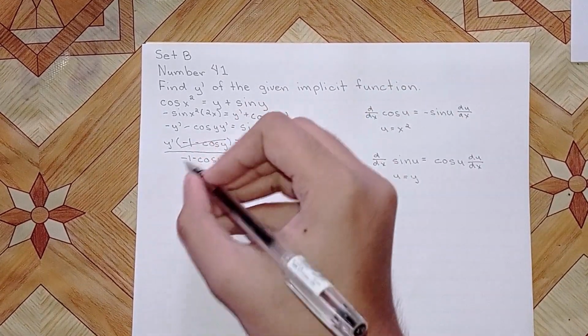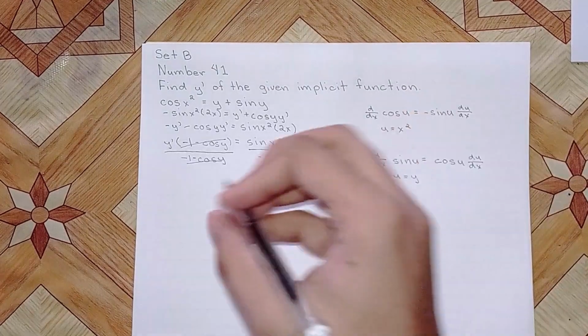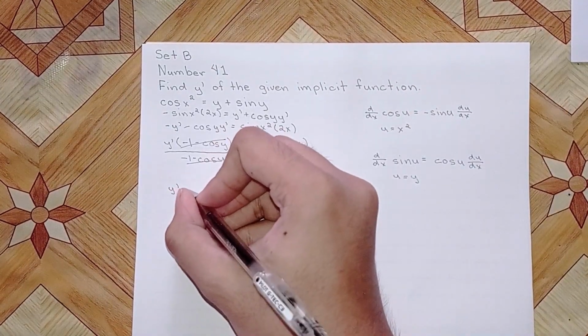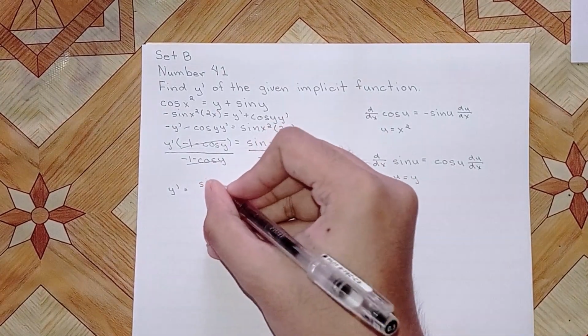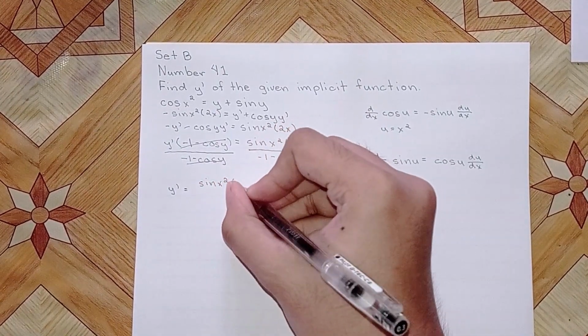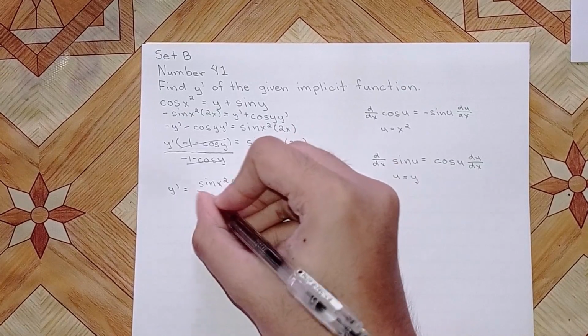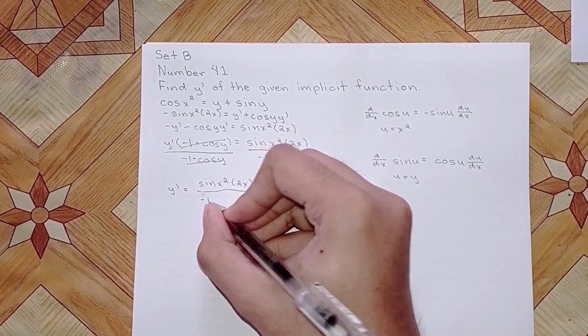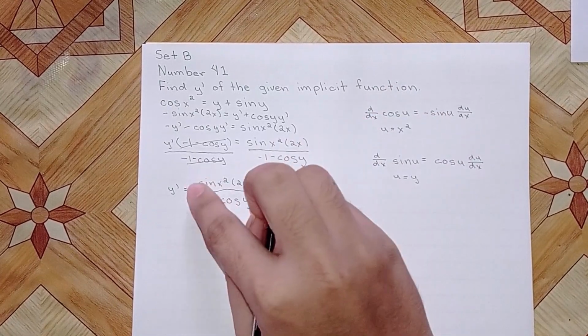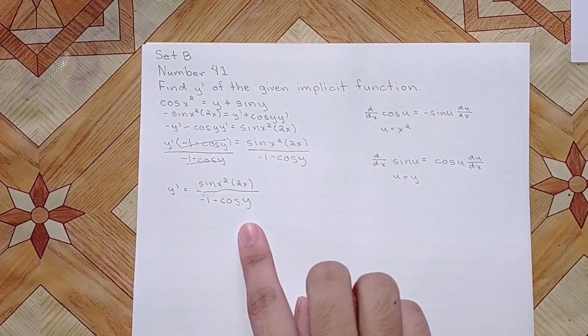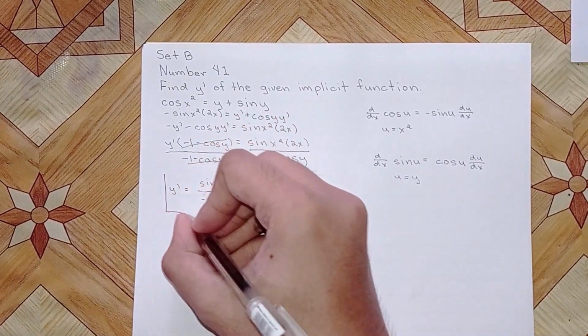So this will be cancelled, leaving us with our final answer, which is y prime is equal to sine x squared times 2x all over negative 1 minus cosine y. So this is the final answer for this problem.